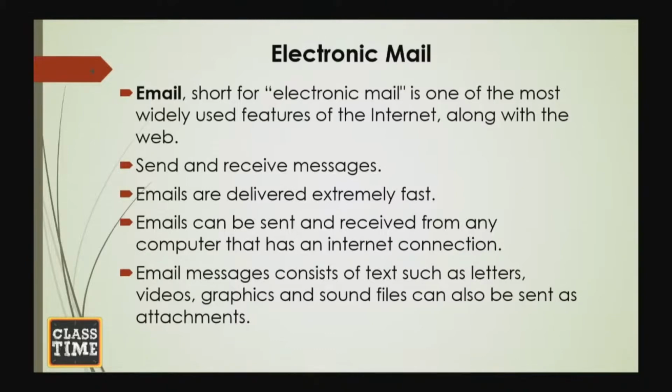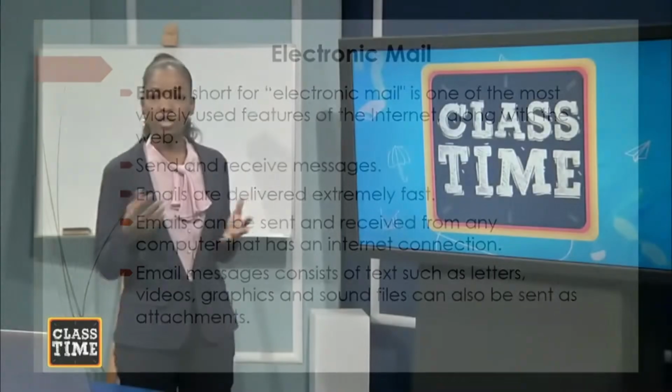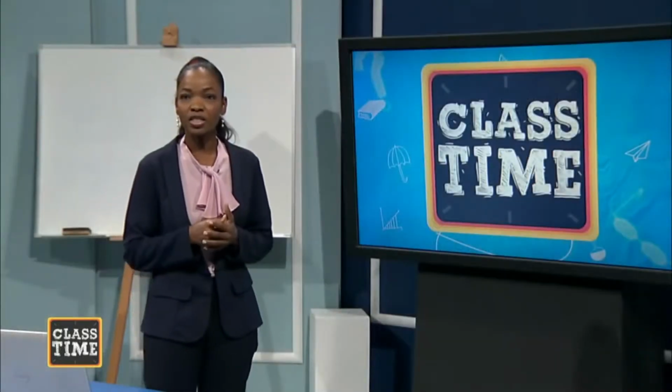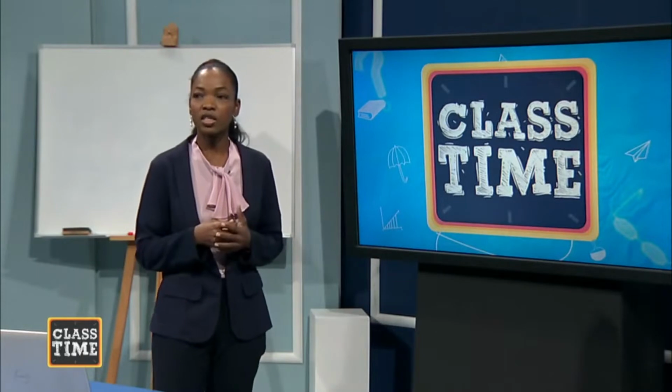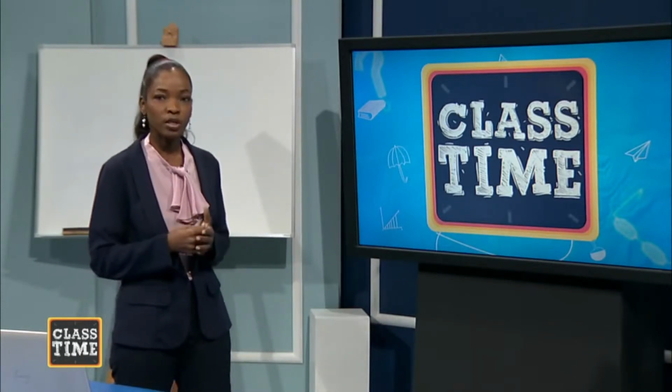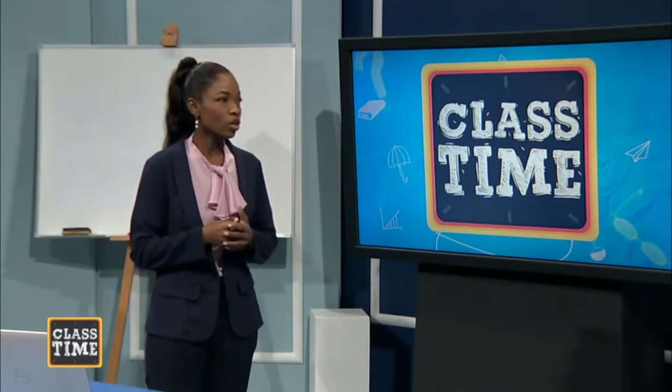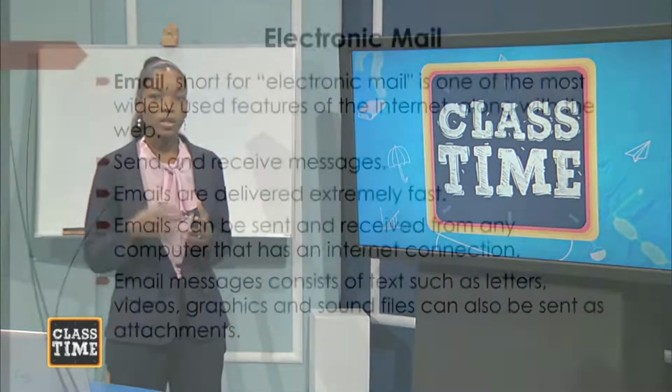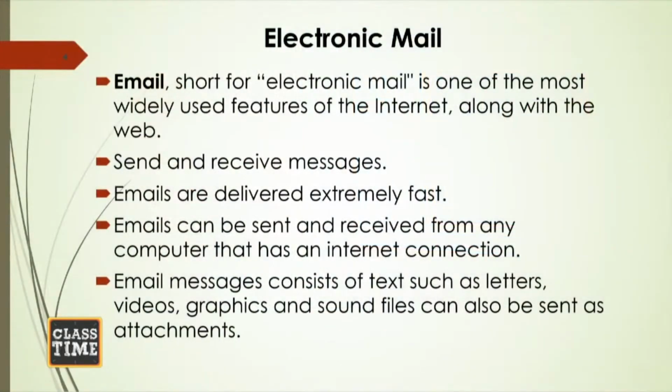Now let us start. What is electronic mail? Students, you are already aware of what electronic mail is. You have been using email, especially since the COVID pandemic. So email is short for electronic mail. It is one of the most widely used apps on the internet. We use email messages in businesses, and we also use it in our day-to-day private activities.